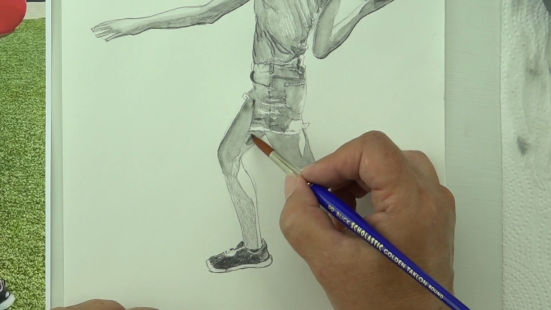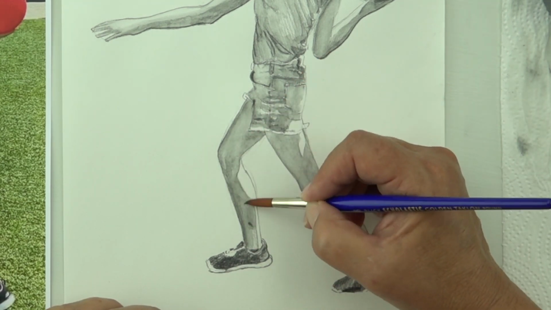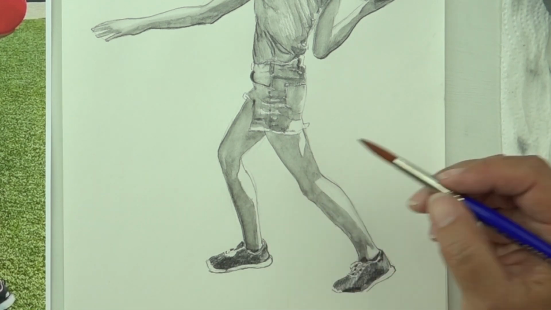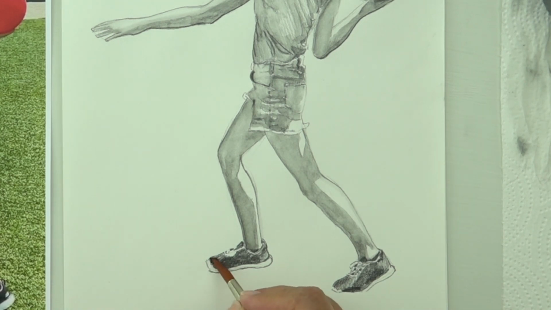Because of the gum content in water-soluble pencils, they simply feel different as you draw. You may prefer a regular graphite pencil simply because it feels better, and for delicate work, you have more control.